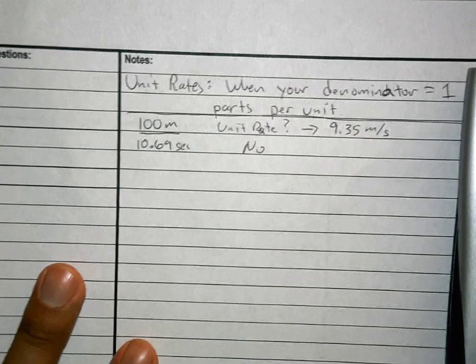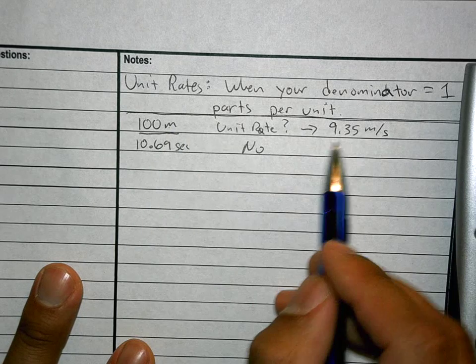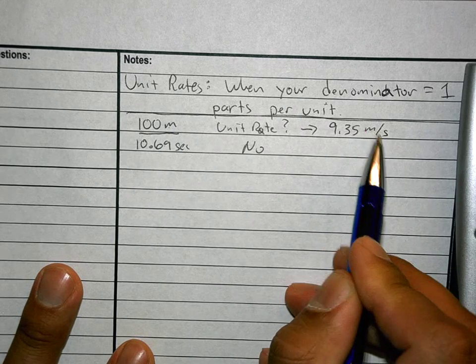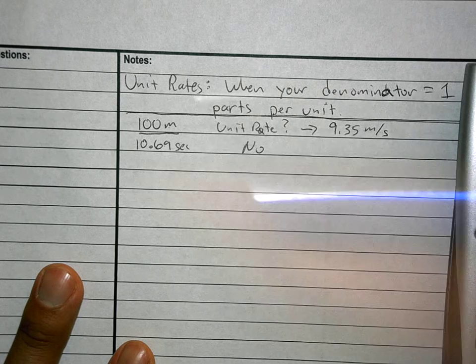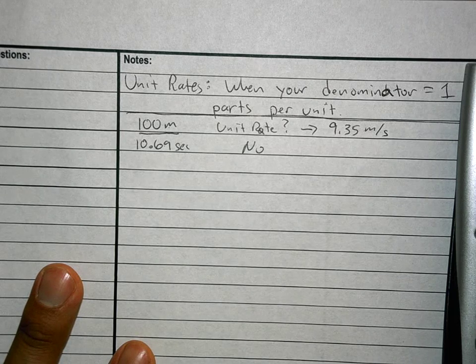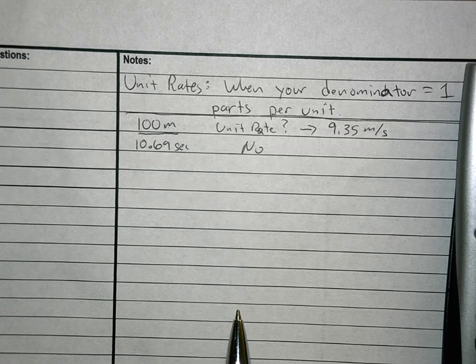If I take this top number and I divide it by this bottom number, that's how many meters every second he is going at full speed. I guess I could say at his average speed, not counting the start where he's starting at 0 meters per second. Does that make sense to you?